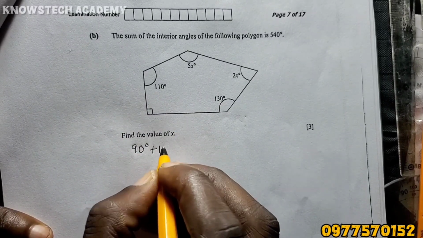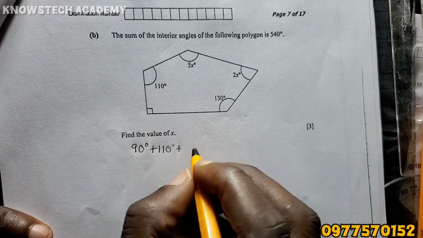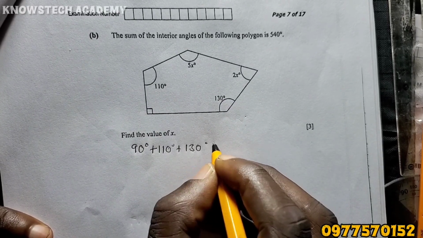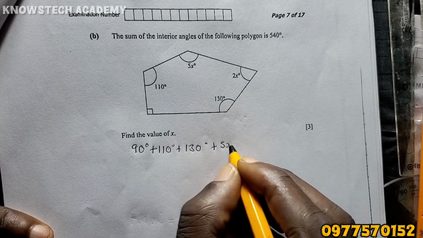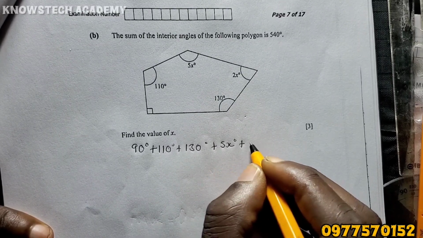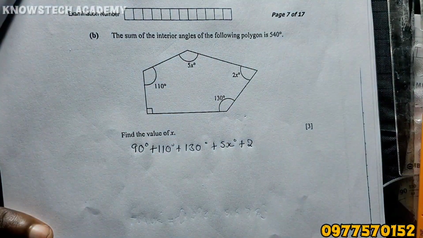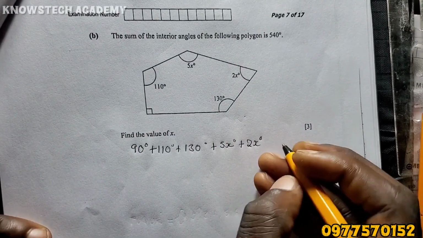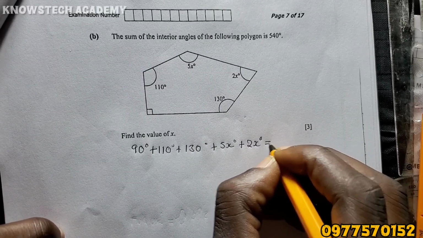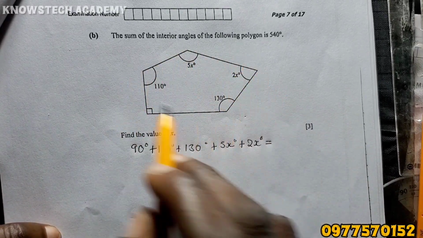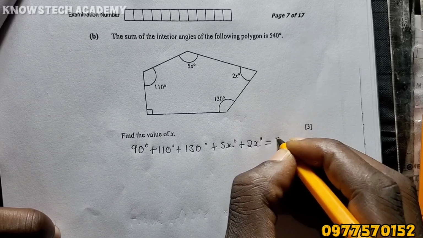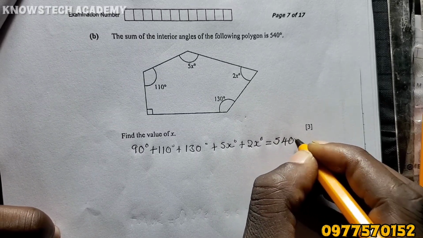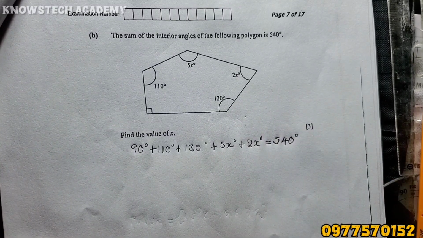90 degrees plus 110 degrees plus 130 degrees plus 5x degrees plus 2x degrees is equal to the total of the angles here, which is 540. We are given there 540 degrees. These 3 marks, we need to find the value of x. So let's do this, guys.